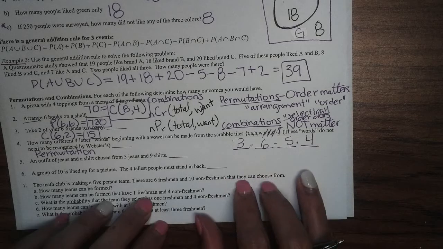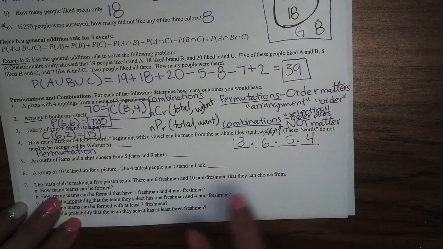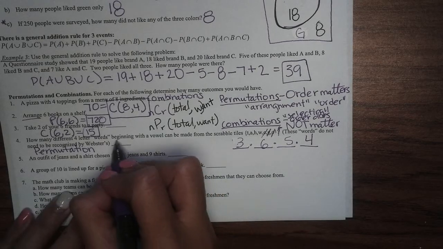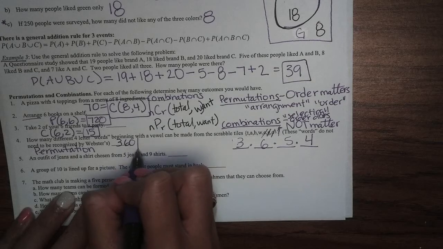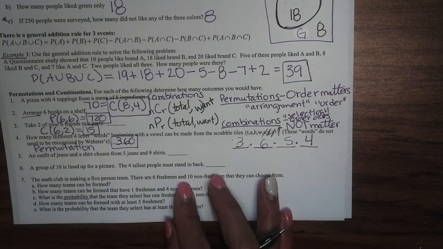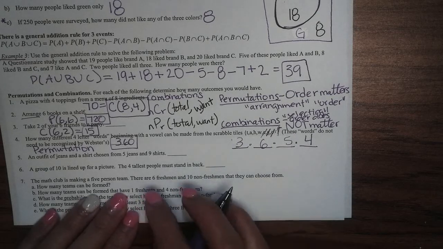So that's one way to do it. That's called the counting principle. Multiply that out. It looks like 360. Or if you prefer to do the permutation thing, you can do the permutation thing if you wanted. Here's what I would do for the permutation thing.